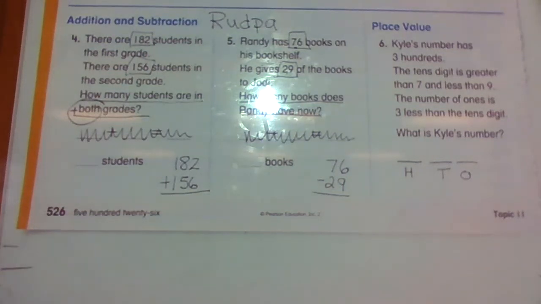Now, page 526, your parents need to take a picture of this page, and then they need to send it to me when you finish it. Okay, and that is the end of our lesson today, and I will be talking to you again later.